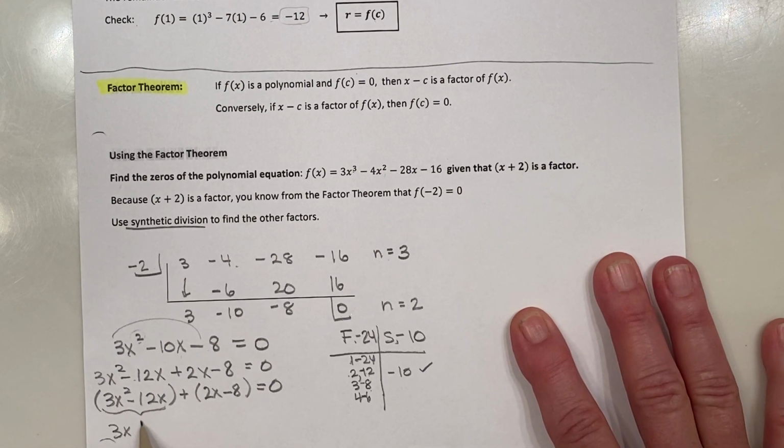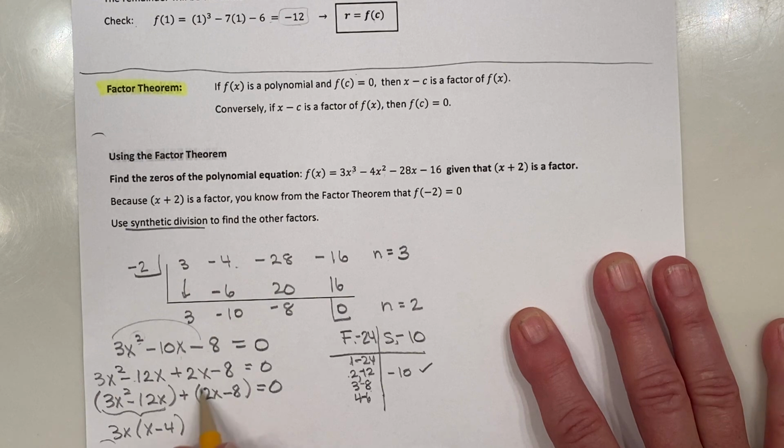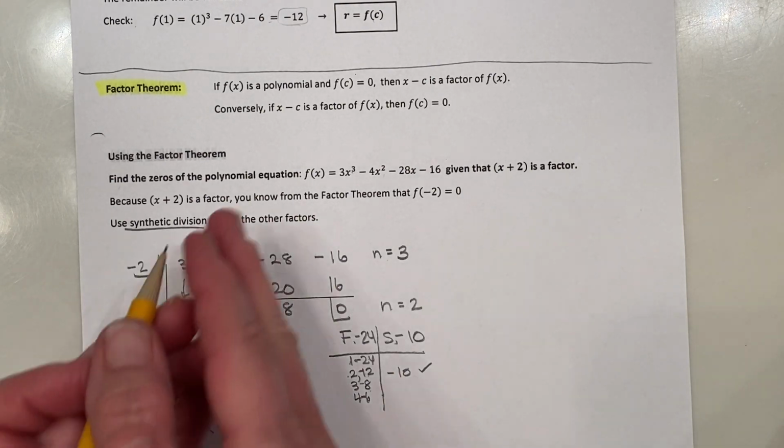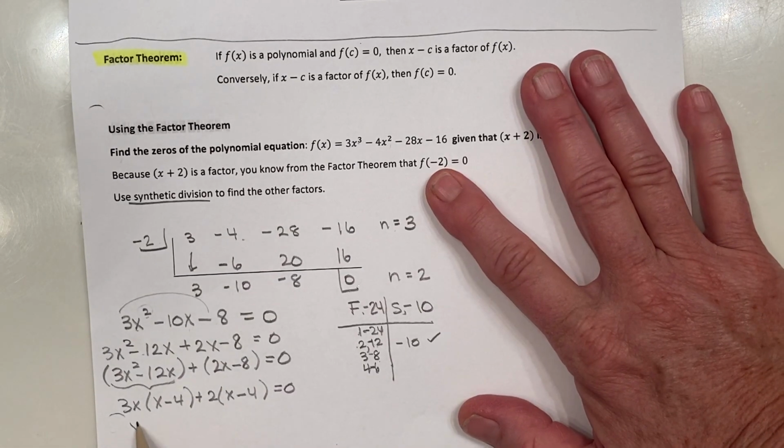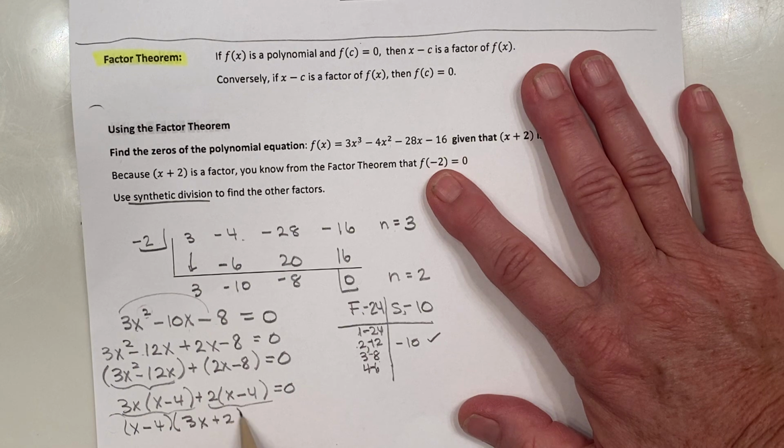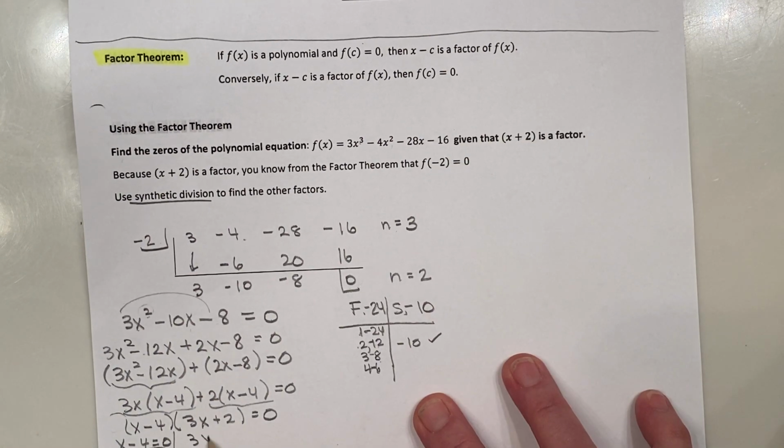Common factor 3x leaves x minus 4. Common factor of 2 leaves x minus 4 equals 0. Because we're not just factoring, we're solving, and we need that equal 0. And x minus 4 leaves 3x plus 2. Set each factor equal to 0. From this factor, the zero will be, when I add the 4 to the other side, 4. That's another zero. And then the same thing here. Subtract the 2 first to the other side and divide last. So 3x equals negative 2, divide by 3. So the other zero is negative 2/3.